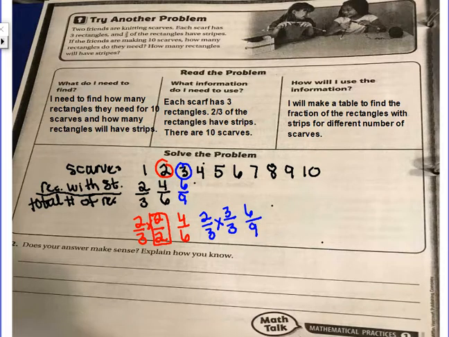Then I got my next one for 4, 8/12. Again I took 2/3 times 4/4, and I got 8/12. So then you would just keep doing that. I'm just going to finish off the rest.